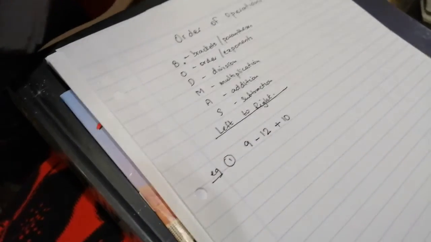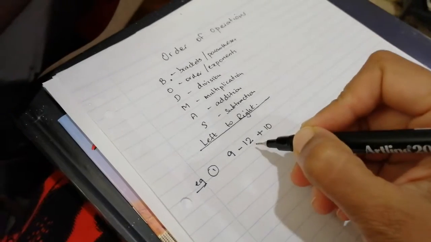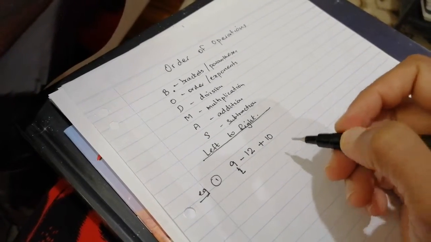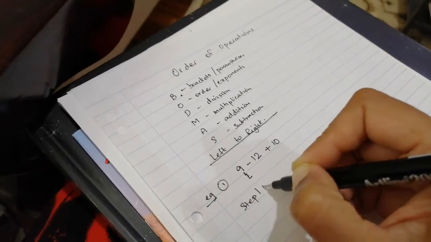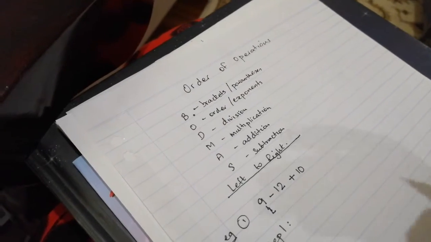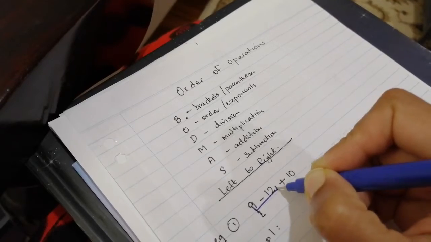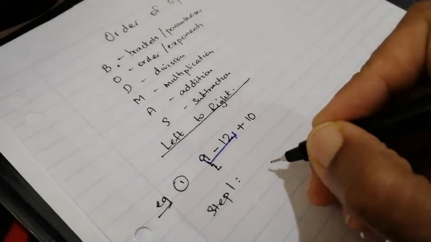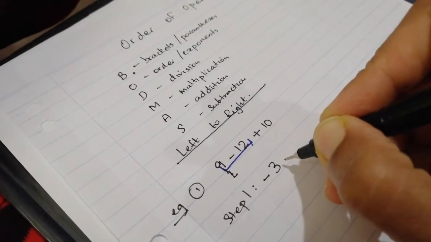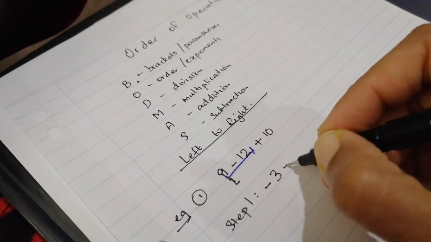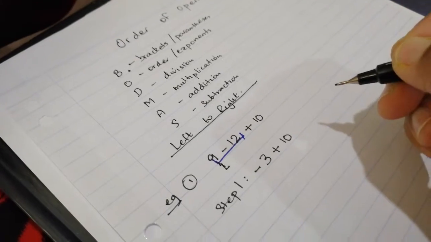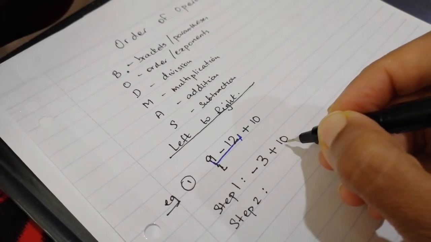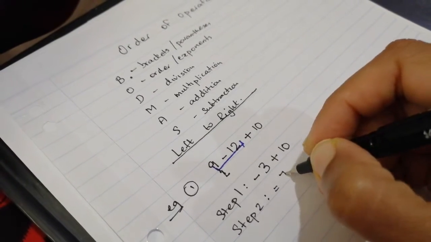Now, there are multiple ways to do this, but we start from left to right. Starting with 9, this is the left side, right? We work along to solve the equation. Step 1: 9 take away 12. 9 minus 12 is minus 3. And 10. Step 2: solve this answer. Minus 3 plus 10 is equal to 7.